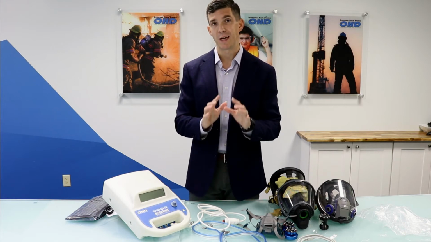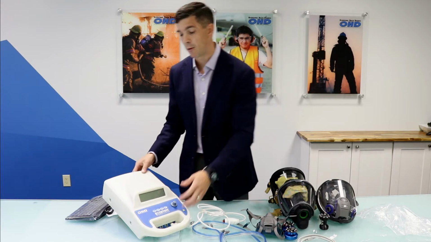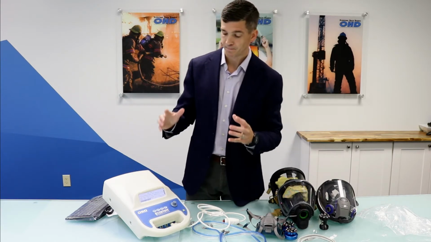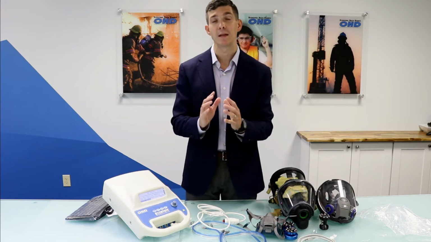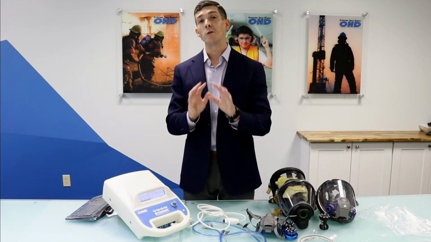So let's move into daily calibration. Once you have your unit connected up to power, you'll use your on-off button on the back. We should see the screen power up. And what it will do is it will immediately give us a recommendation to do a daily calibration. This is only on days of testing.